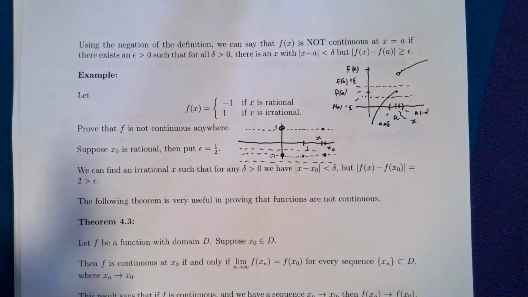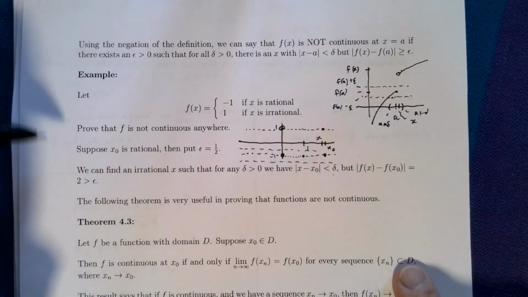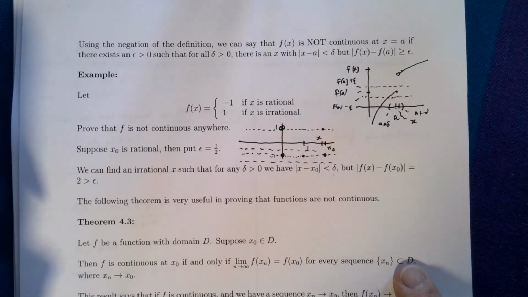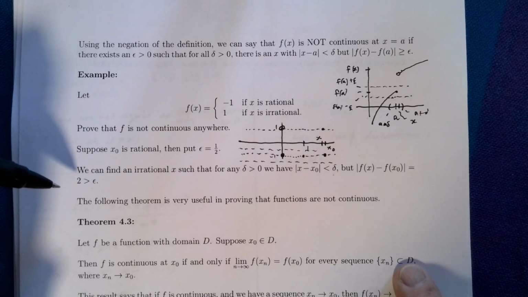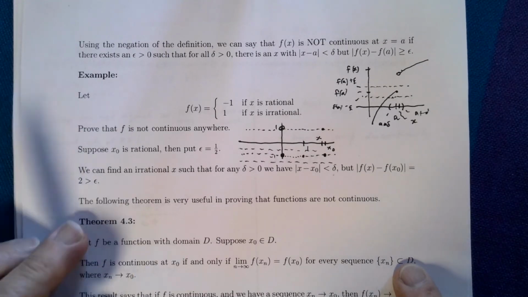Okay, so that's just an interesting example. I don't expect you to be able to reproduce this one, but it's an interesting example of a function which is not continuous anywhere. It's a perfectly good function, sometimes called the ruler function, and it's not continuous anywhere.